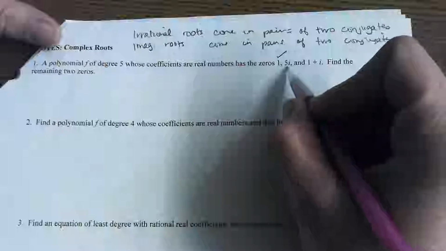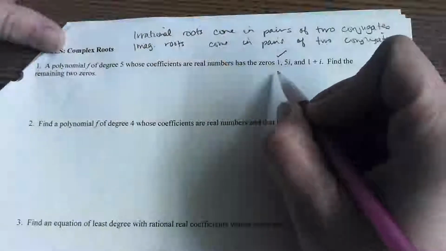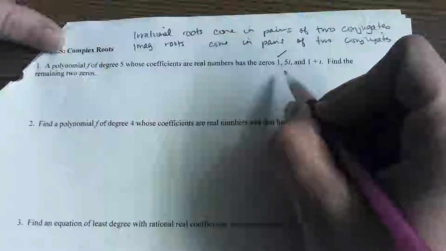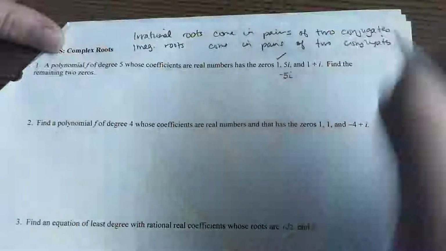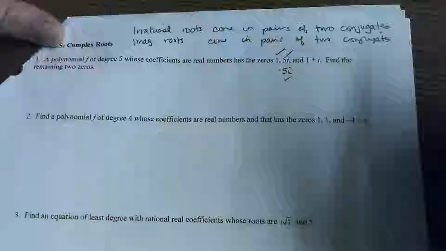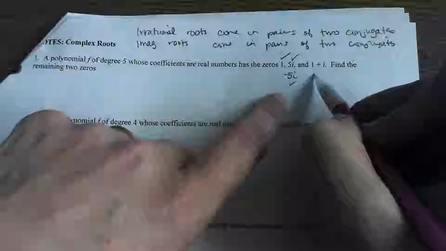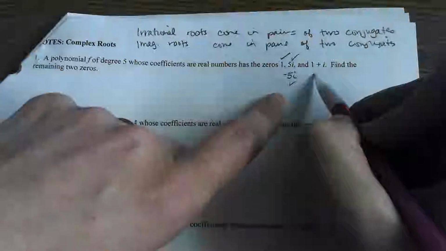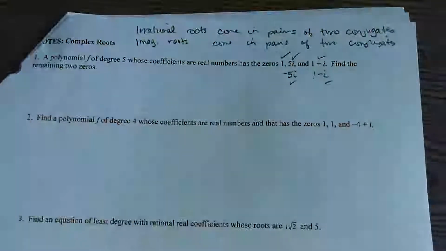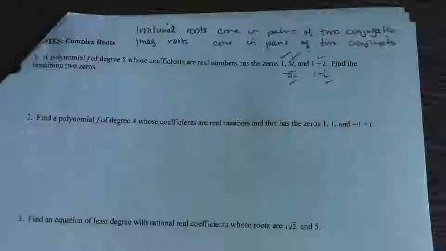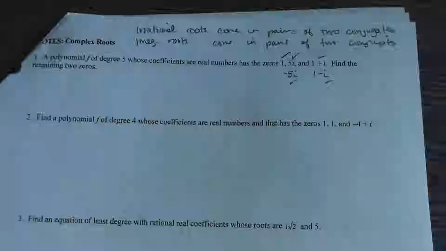Technically that's 0 plus 5i, so the conjugate would be 0 minus 5i, which is just negative 5i. So there's a pair of imaginaries. And 1 plus i is an imaginary root, and the conjugate of that is what, Ryan? 1 minus i. Good. So we've just found the 2 remaining. It was a degree of 5, so we have 5 total: the 3 that they gave us and the 2 that we had to fill in.